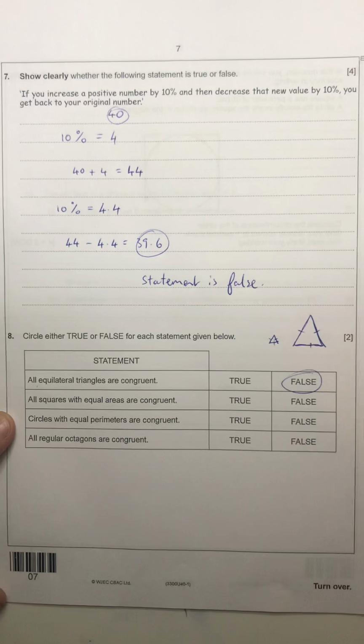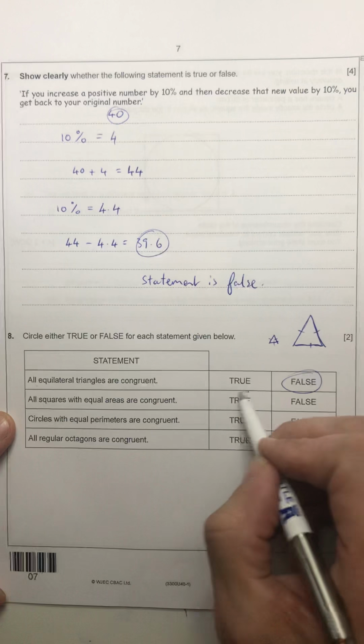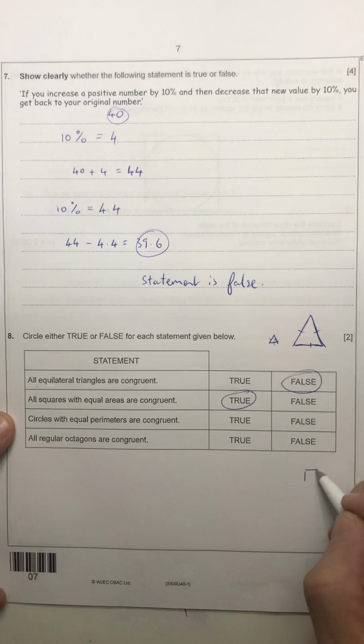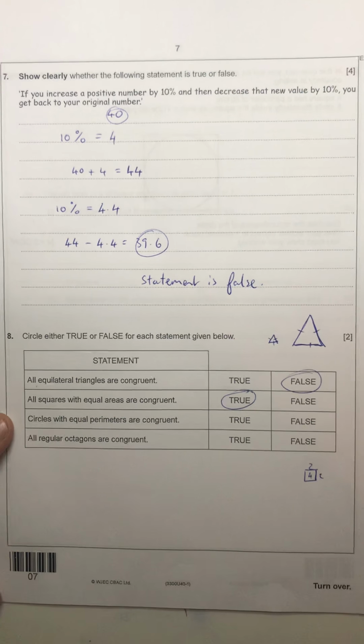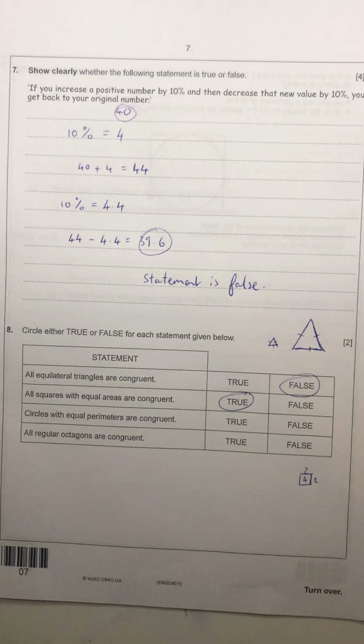All squares of equal areas are congruent. That has got to be true. Because if I've got a square which measures 2 by 2, the area would be 4. And the only way I can have a square with an area of 4 is if it's 2 by 2. So if they're equal areas, they've got to be congruent.